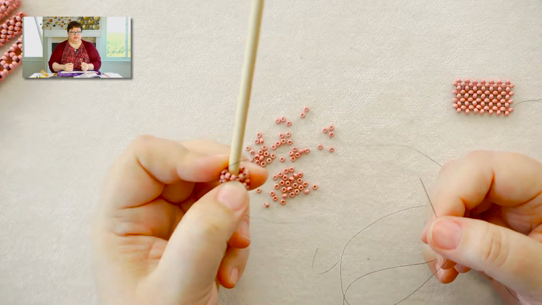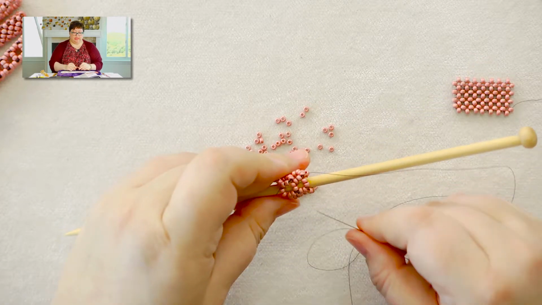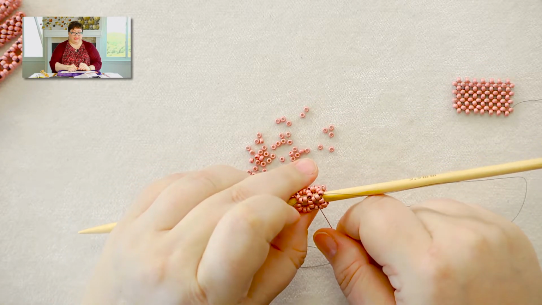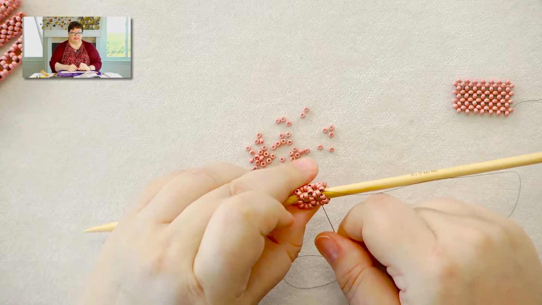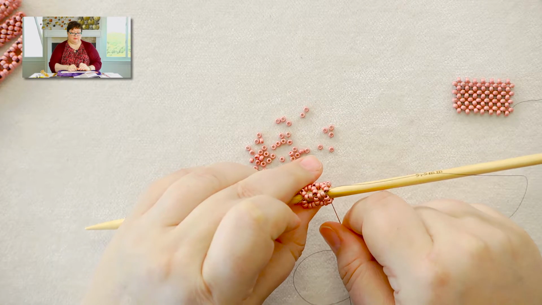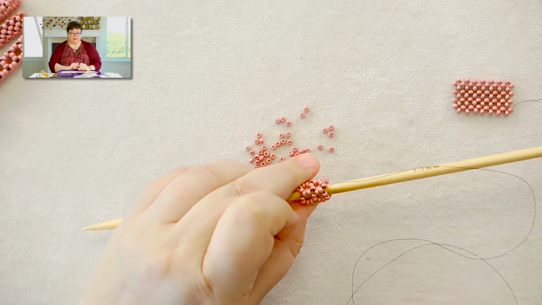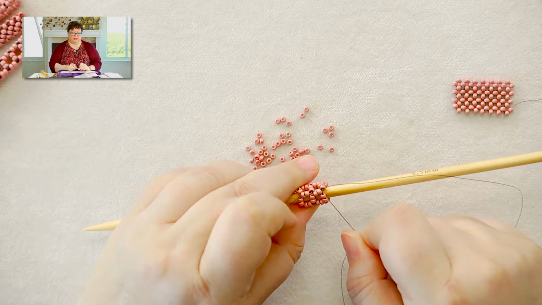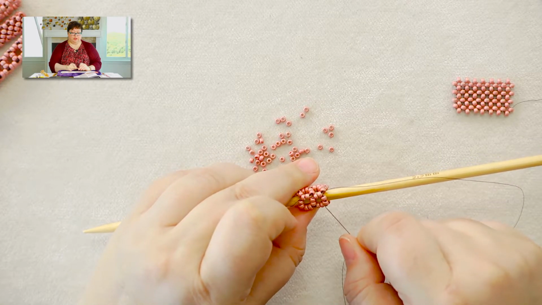Okay, so a couple of things here. I probably stepped through this a little fast because I do have a video on how to do cubic right angle weave. I will pop a link up to that video in the I field above, and then also in the description field down below.